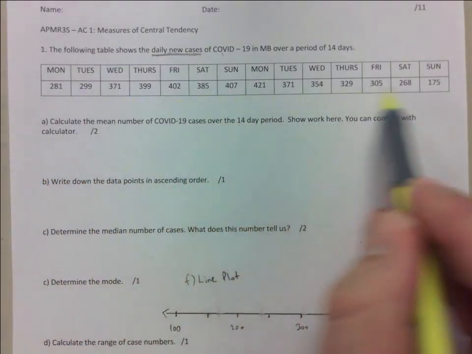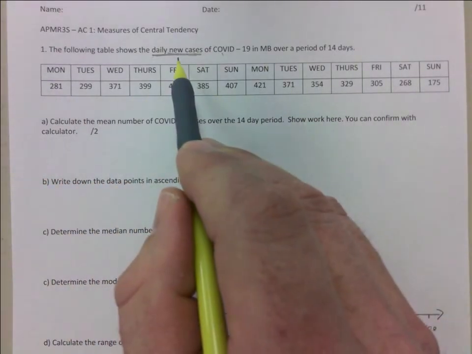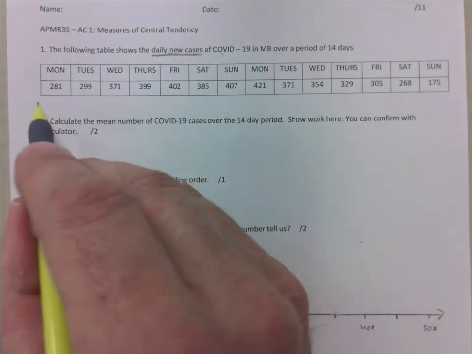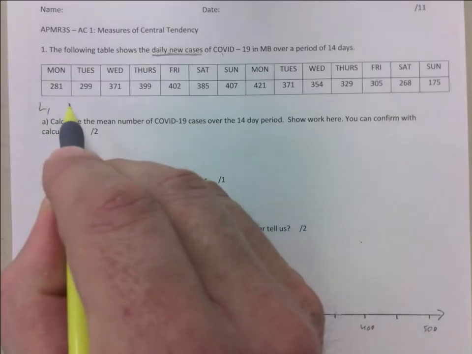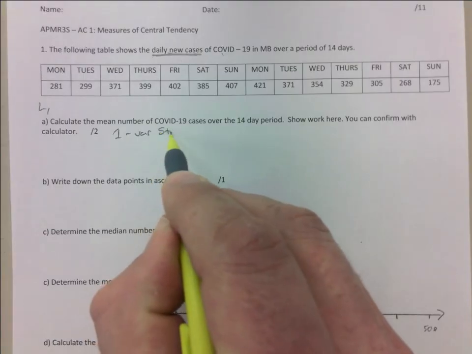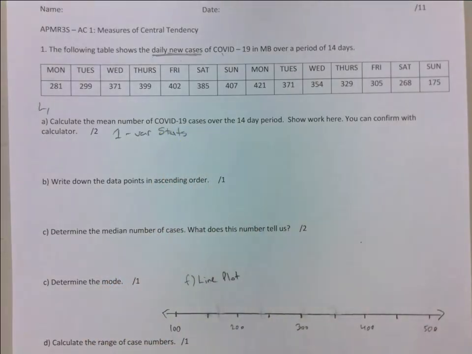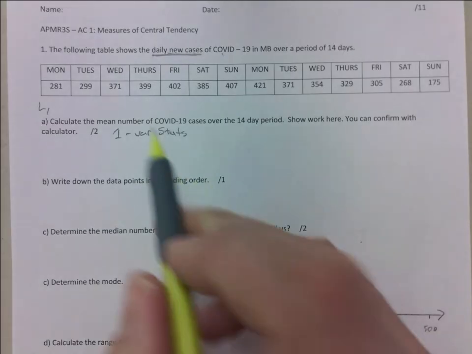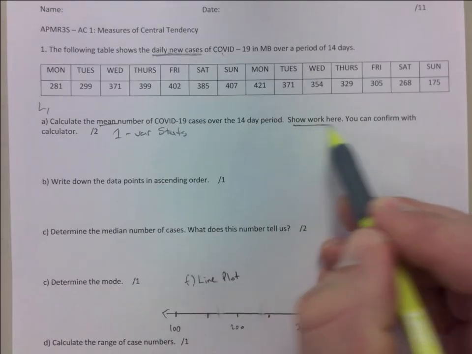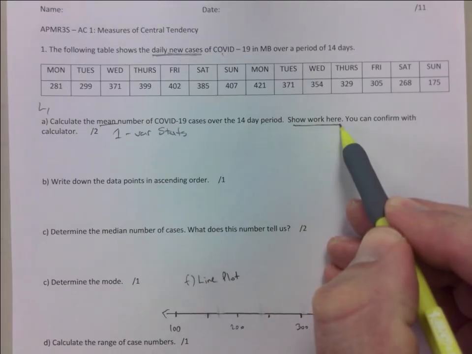So these are all case numbers over 14 days. So basically, you want to enter all of this into L1. You just have to go to one variable stats moving forward if you're using one variable stats. It says calculate the mean number of COVID cases over the 14 days, show work here. You can confirm with a calculator.